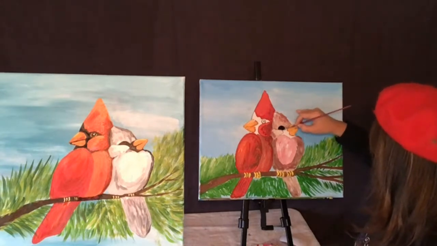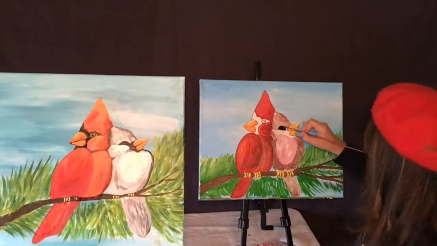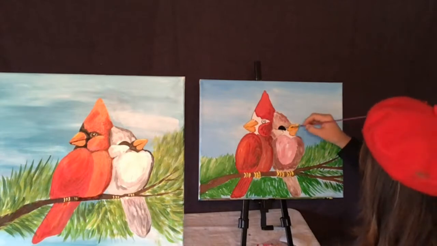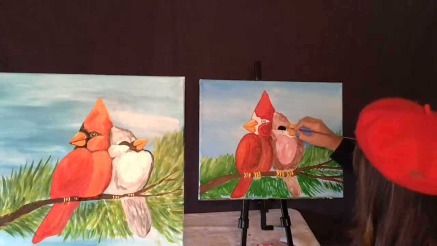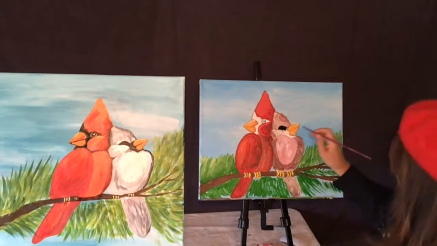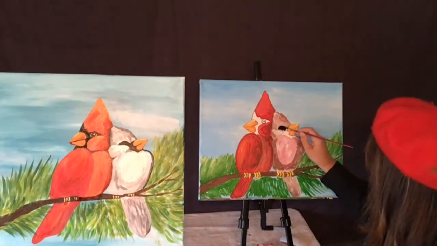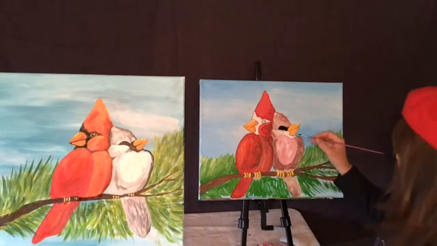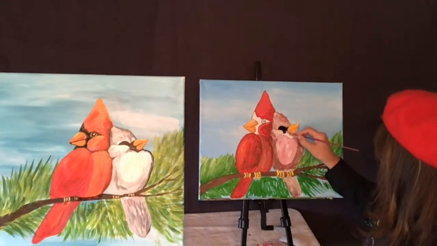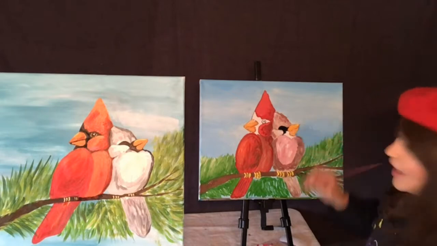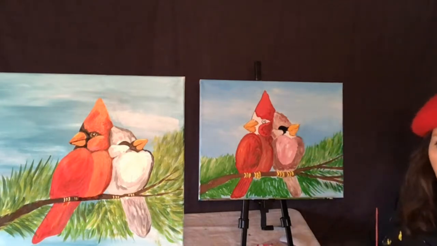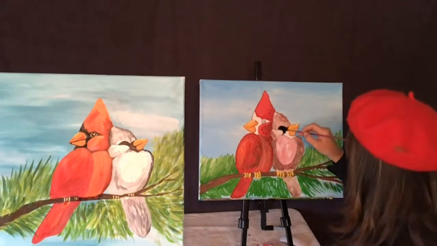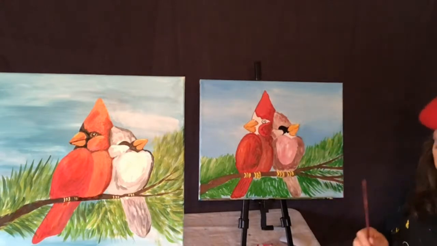See, all of a sudden it pops out like that. Curve around here, go slow, take your time. Again, if you feel better using a marker, use a marker, as long as your paint's dry. See how it just pops out? Pop.